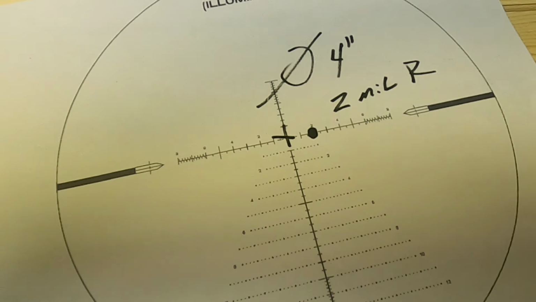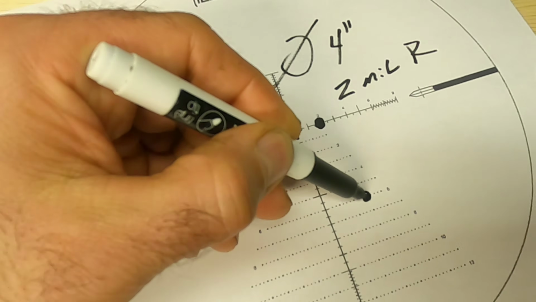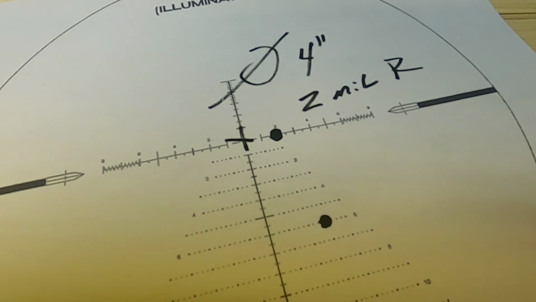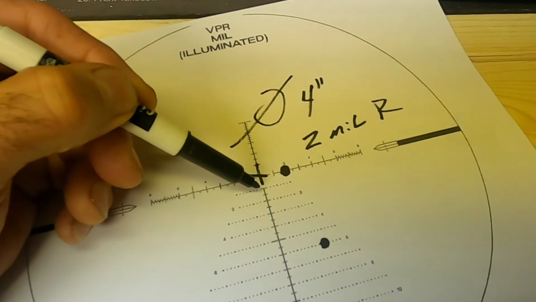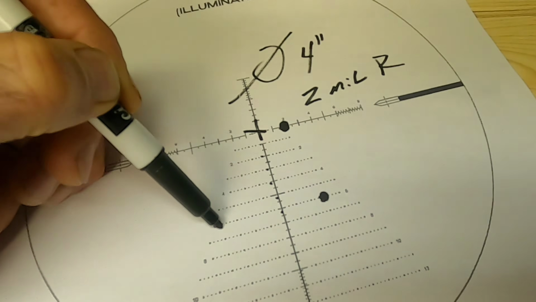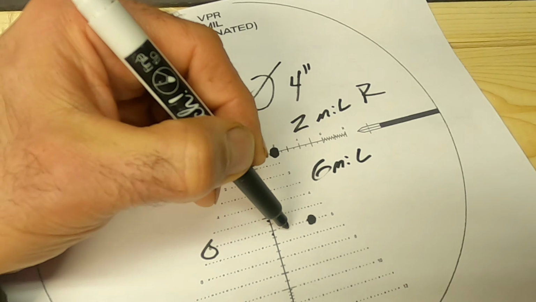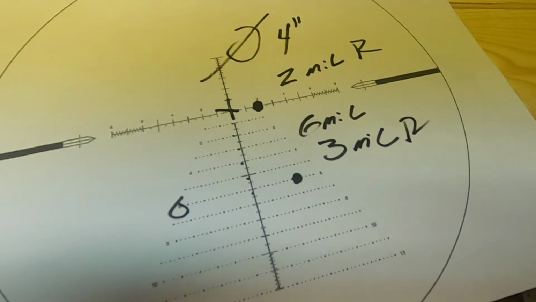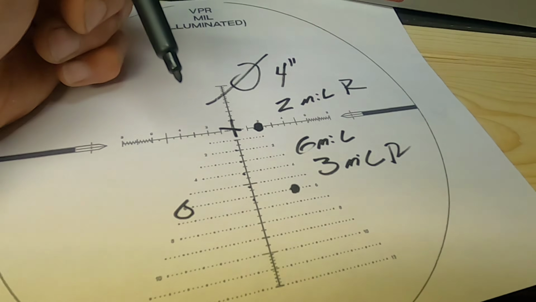Just the same as if your shot were higher or lower, if you had a shot down here somewhere. So right here, now this is where this Christmas tree on the VPR reticle comes in really handy for those precision shots in using all these subtensions. So right here, we would come down, we're at a 1, a 2, a 3, a 4, a 5, we're at the 6. So we're 6 MIL low, and we're going to come over 1, 2, and we're 3 mils to the right. So if your friend asked you, where did I hit? You would say 6 mils low, 3 mils to the right.